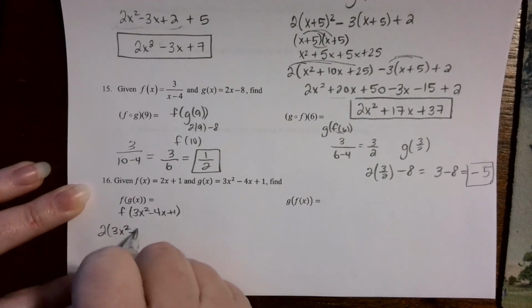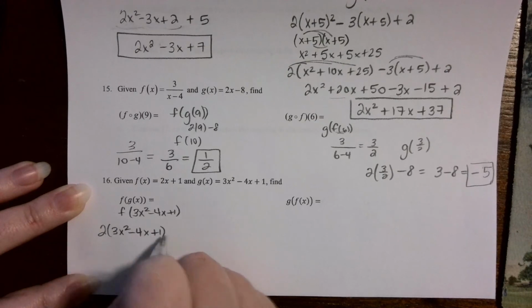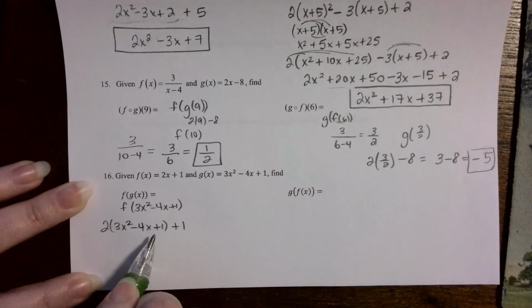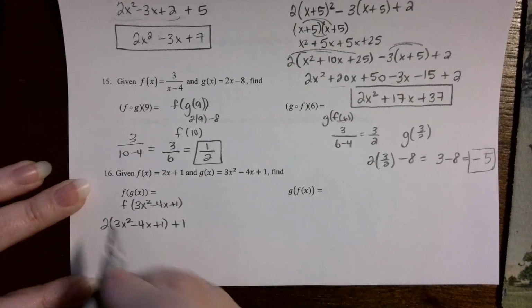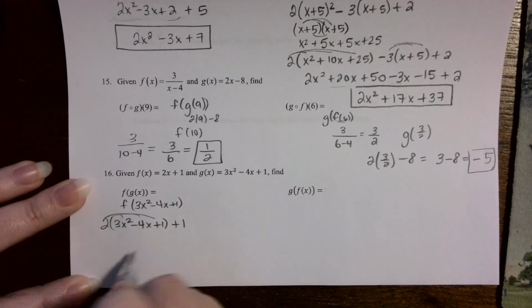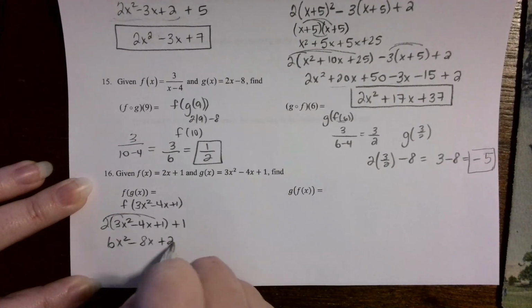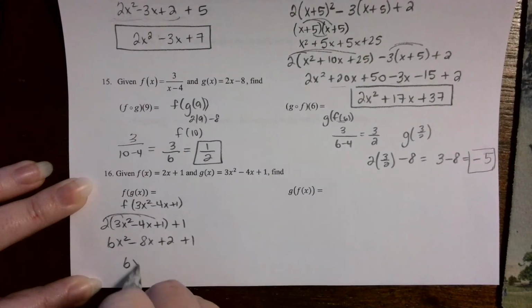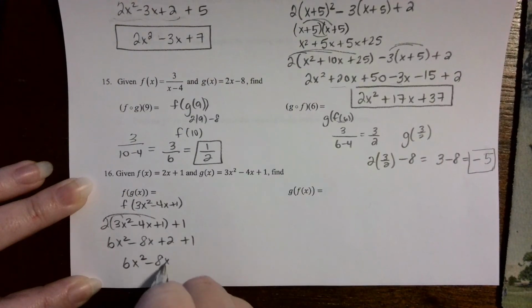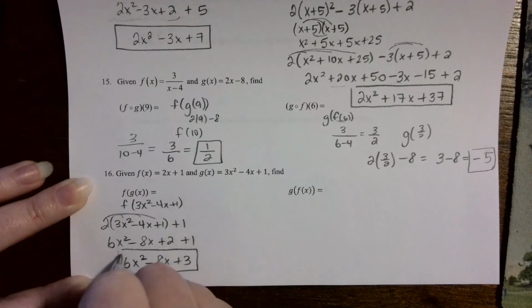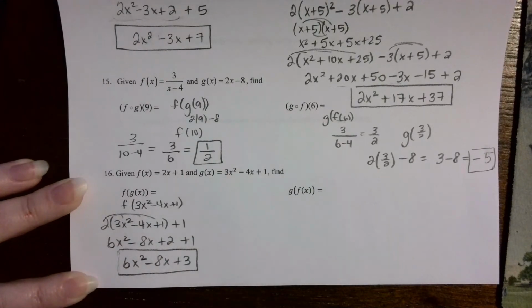Now remember, you're substituting it in, which means the x is gone and this long thing is in its place. We have to distribute our 2, 6x squared minus 8x plus 2 plus 1, and combine our like terms. So 6x squared minus 8x plus 3 should be your final answer.